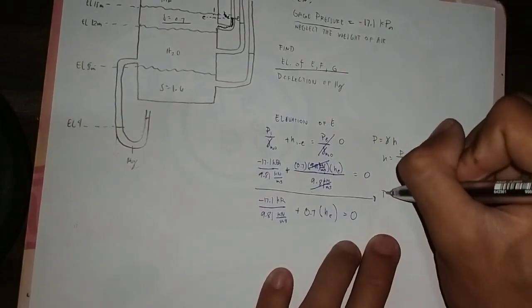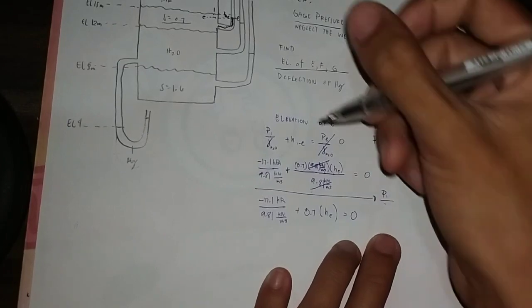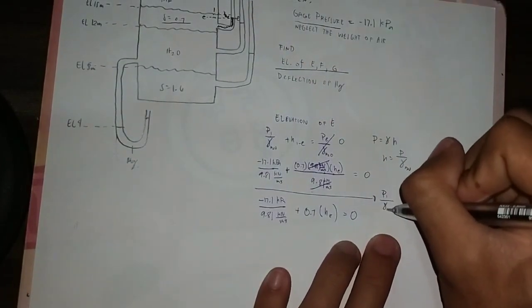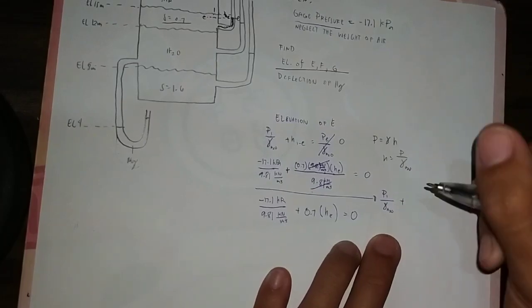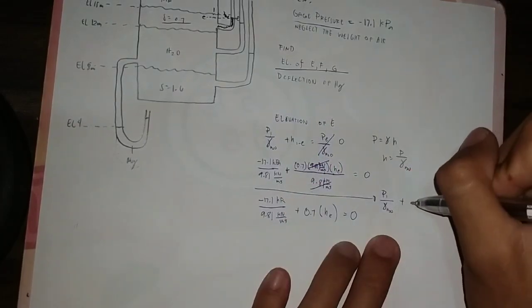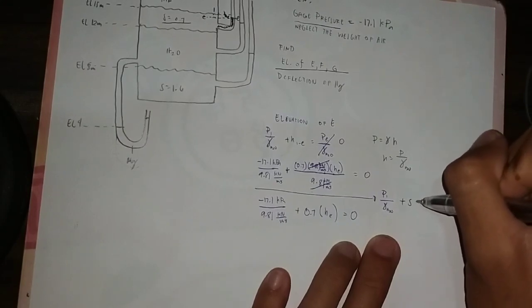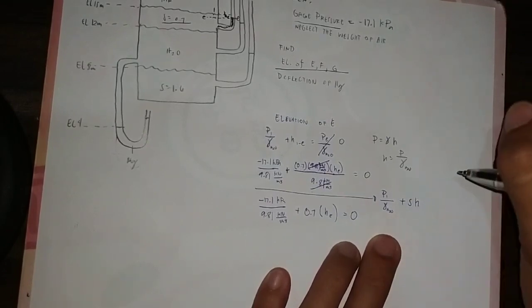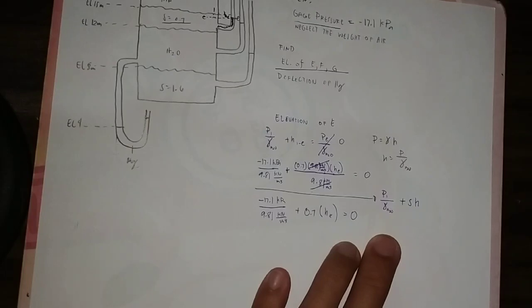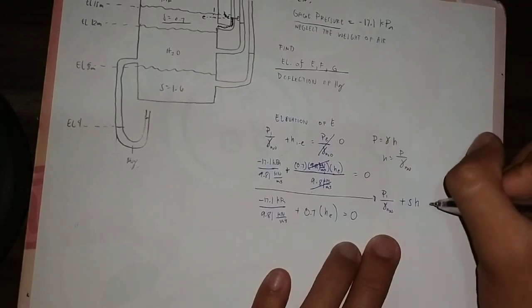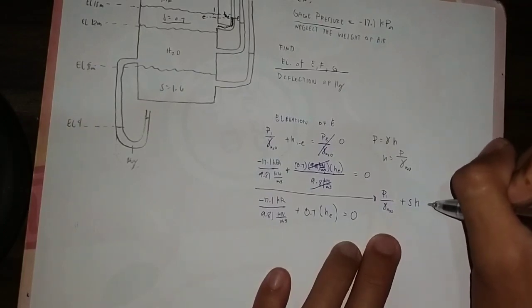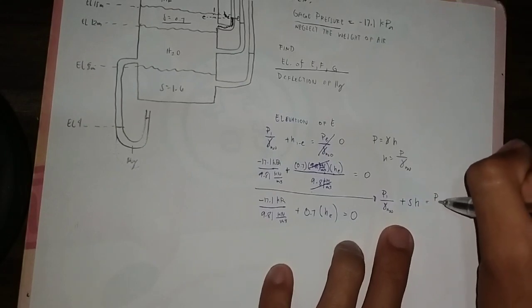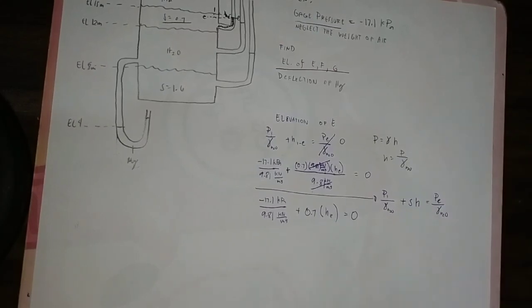By assessing this equation, we can provide a formula that we can use later on. We have the pressure at 1 over the unit weight of water, plus, instead of using the pressure head here, we can use S, the specific gravity, times the height of the fluid, equals PE over the unit weight.